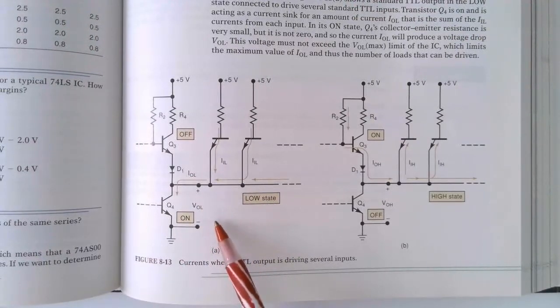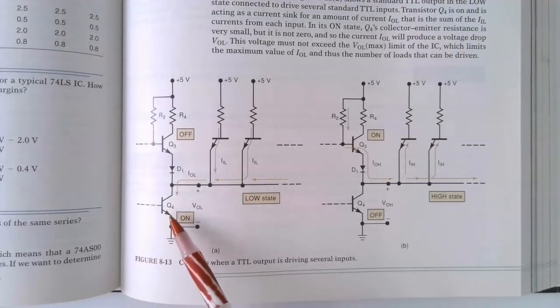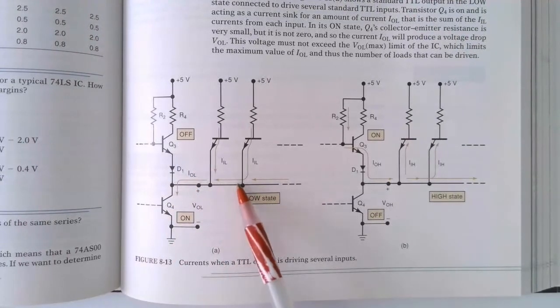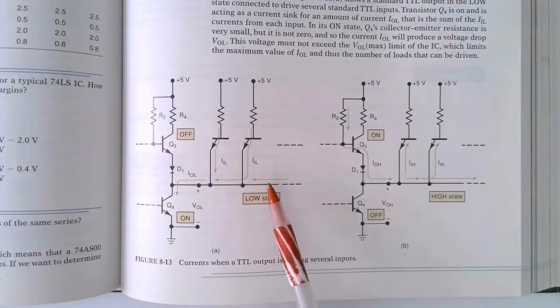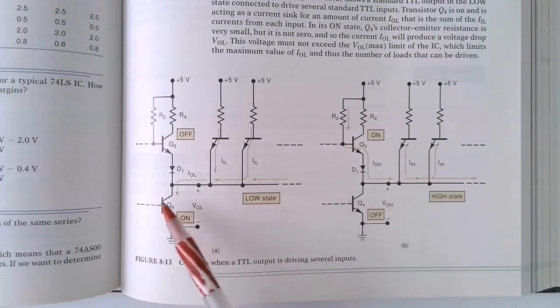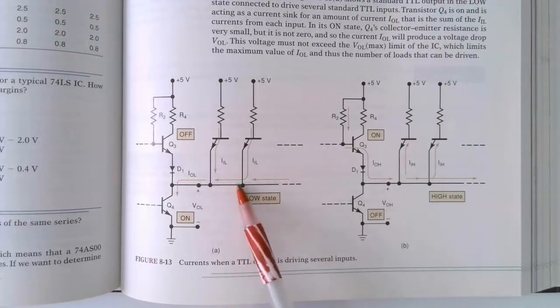It'll get to the point where it will not function anymore. Actually, in this case, the VOL voltage would probably increase. The transistor simply cannot provide enough current to drive all of the inputs from these other devices. The term for this is fan out. For example, if this device could only drive 2 outputs, it would be called a fan out of 2.